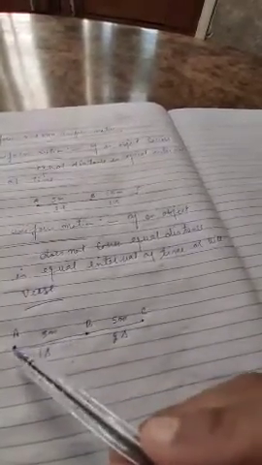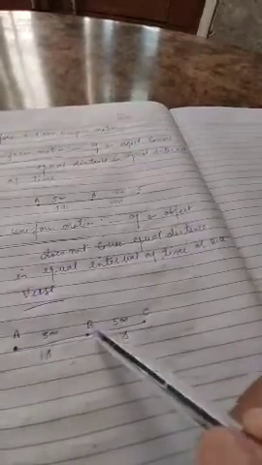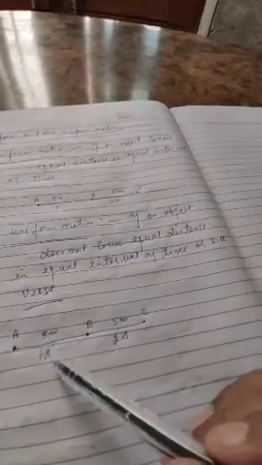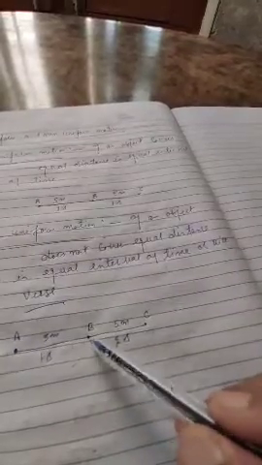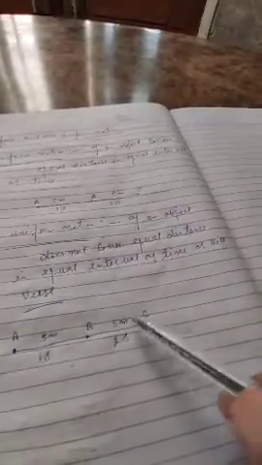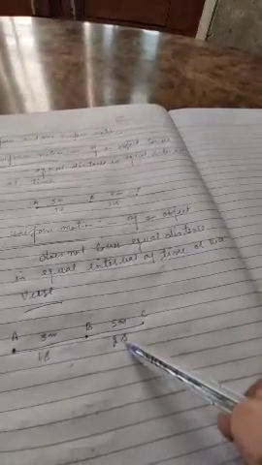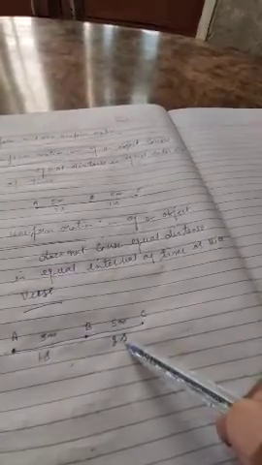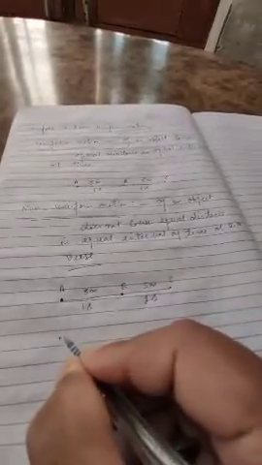Once again, just see that the distance traveled between A and B is 5 meter and the time taken is 1 second, and the distance traveled between the point B and C is 5 meter, but the time taken is 2 seconds. So this motion is known as non-uniform motion.